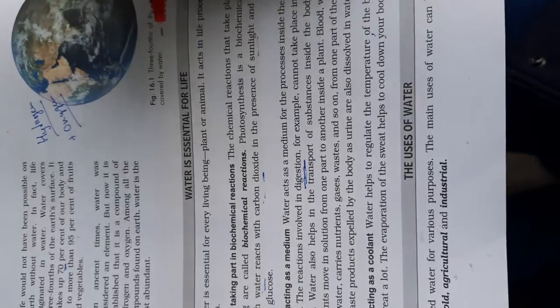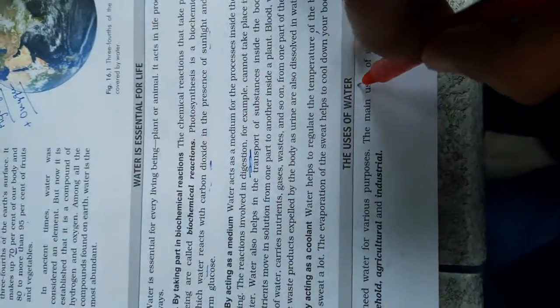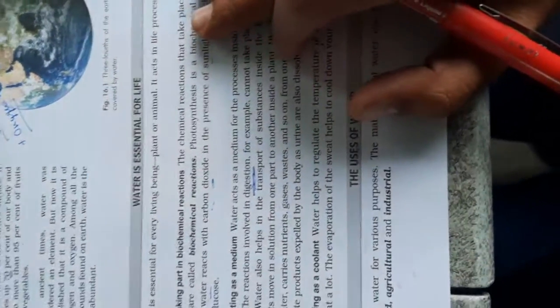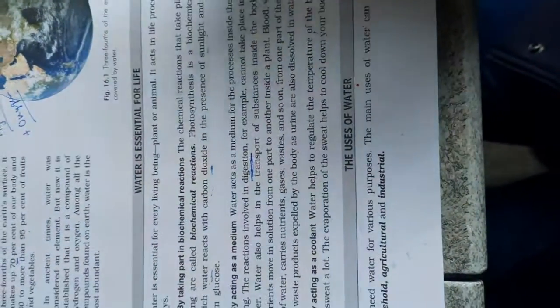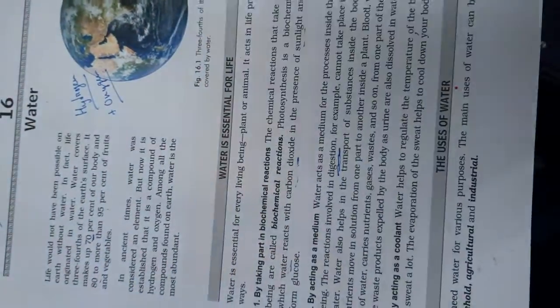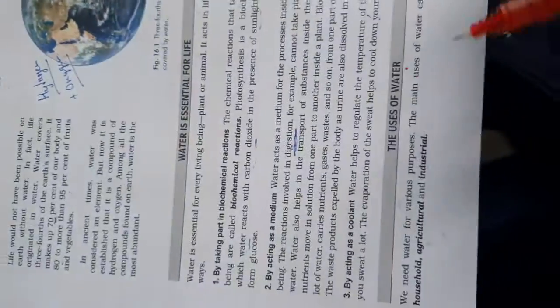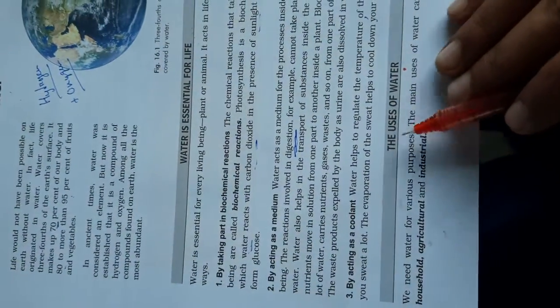Now we will proceed to the next topic, that is the uses of water. In this topic we will discuss what the various uses of water are in our daily life, and why water is important in our day-to-day life. So let us start the topic, the uses of water.